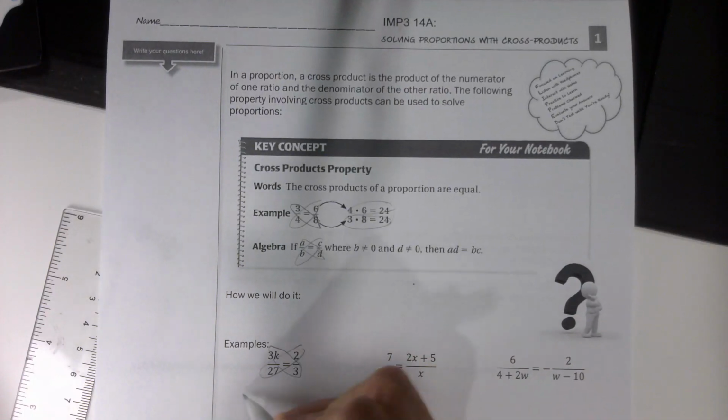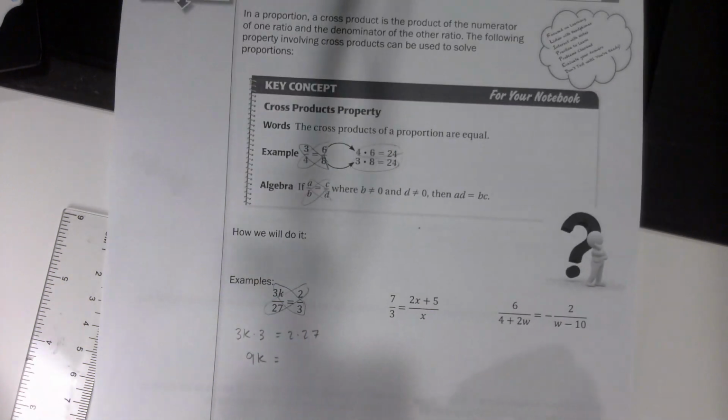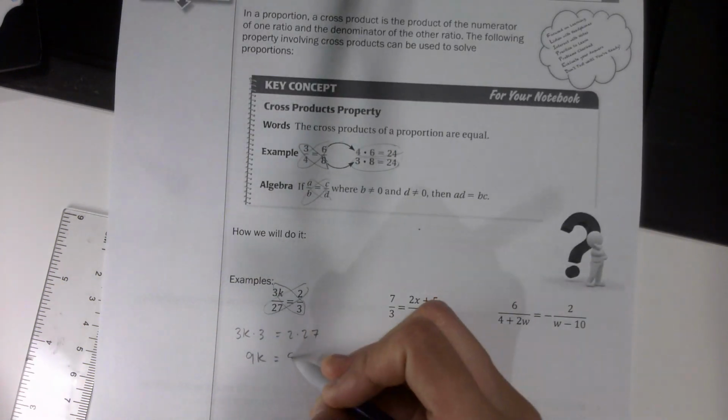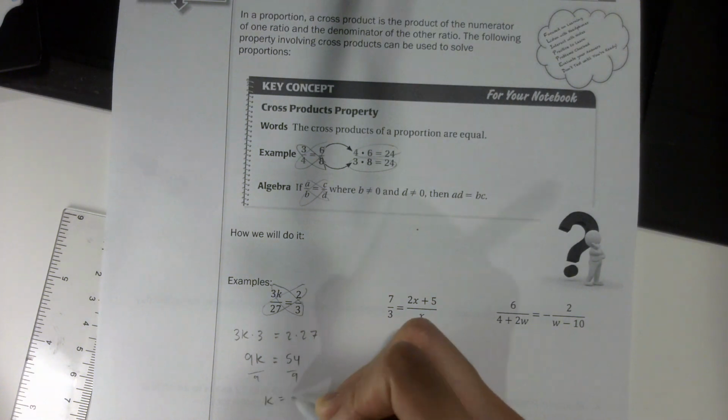So this one is going to be 3k times 3 equals 2 times 27. So this is 9k equals 2 times 27 is 54. Divide both sides by 9, we get k equals 6.